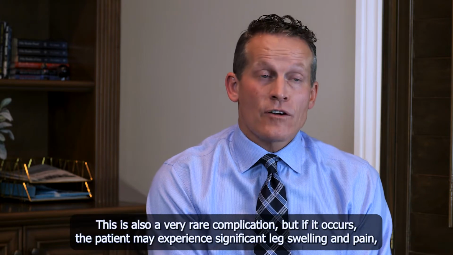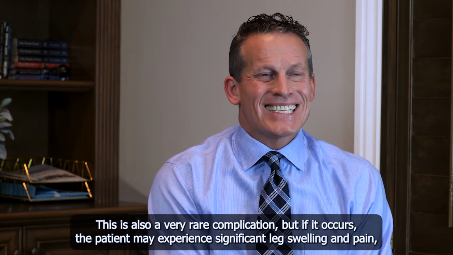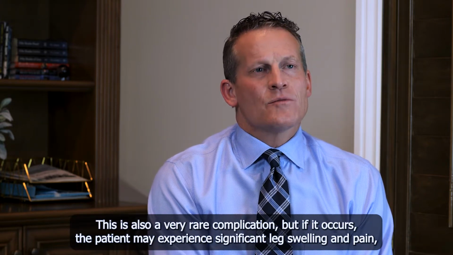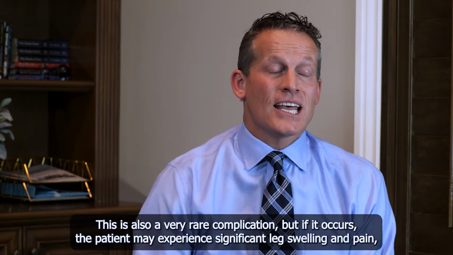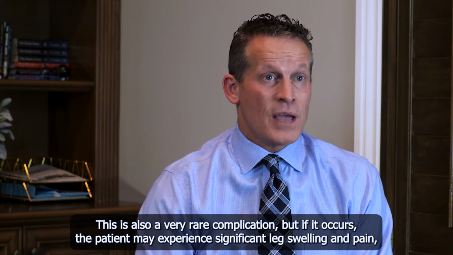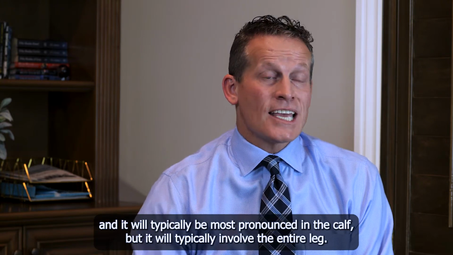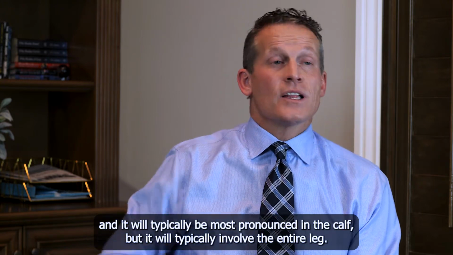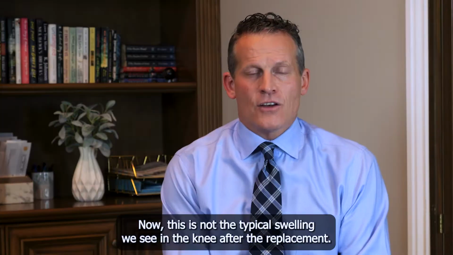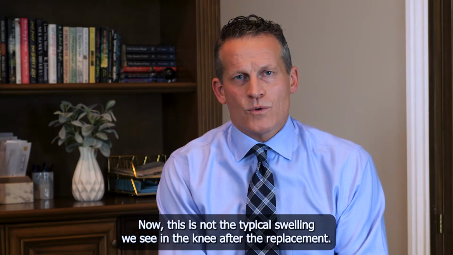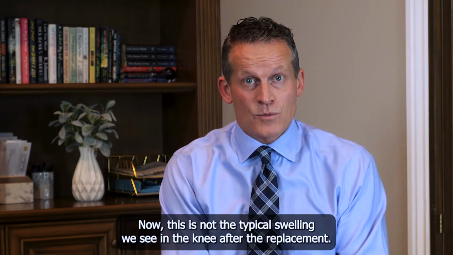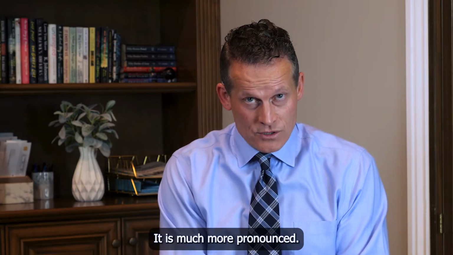This is also a very rare complication, but if it occurs, the patient may experience significant leg swelling and pain, and it will typically be most pronounced in the calf, but it will typically involve the entire leg. Now, this is not the typical swelling we see in the knee after the replacement. It is much more pronounced.